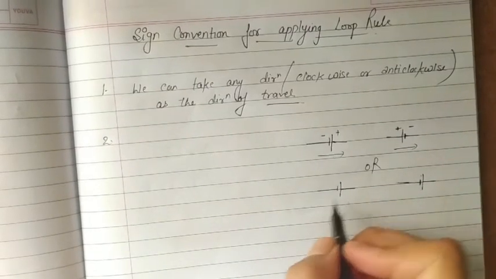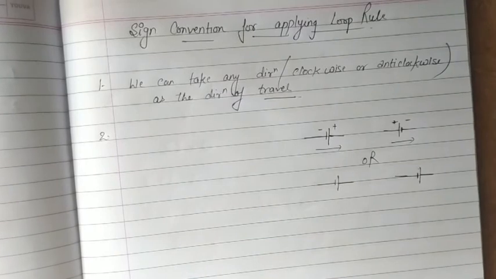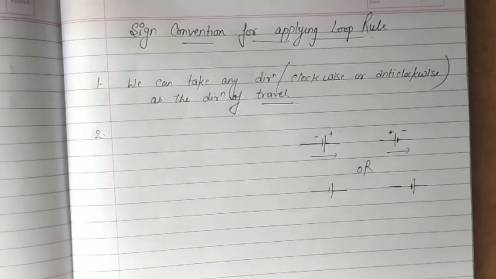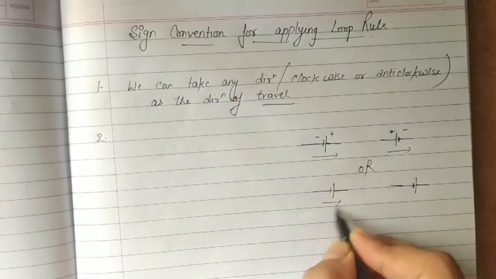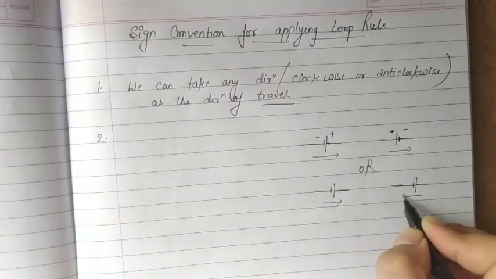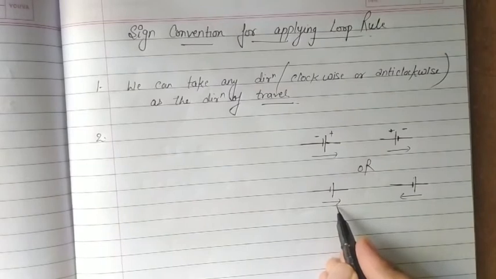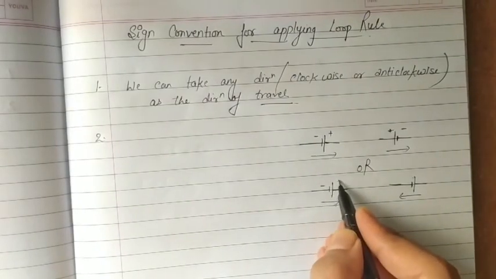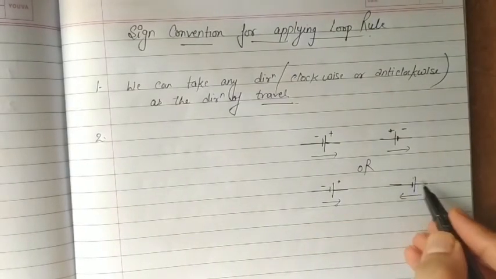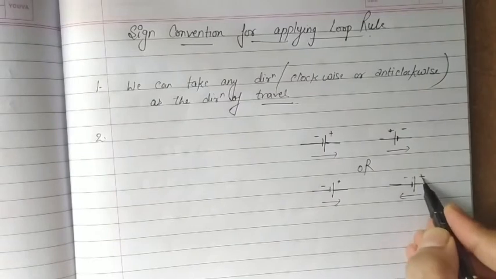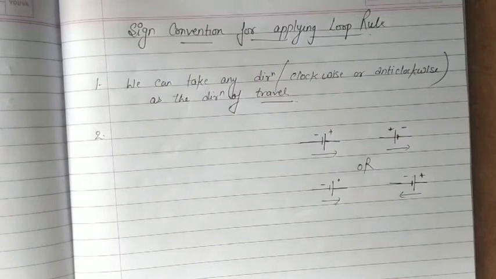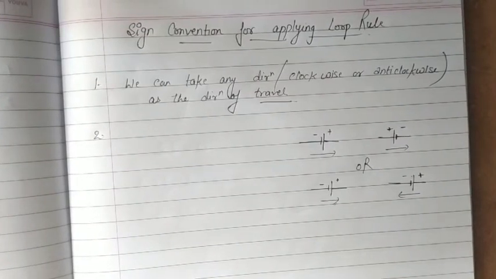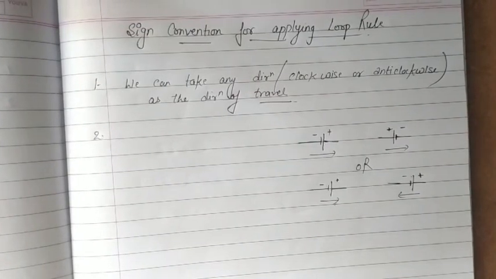Now someone is taking clockwise motion while the other person is taking anti-clockwise motion. So one person is going like this while the other person is going like this, right? In this case the motion is from negative to positive, while in this case the motion is from positive to negative. So we have to check whether we are going from negative to positive or from positive to negative. Then comes the sign convention.